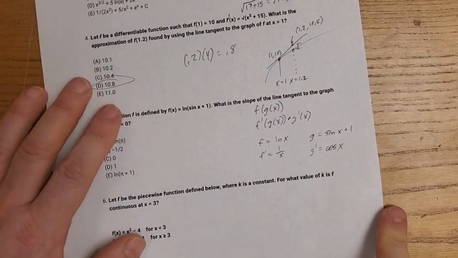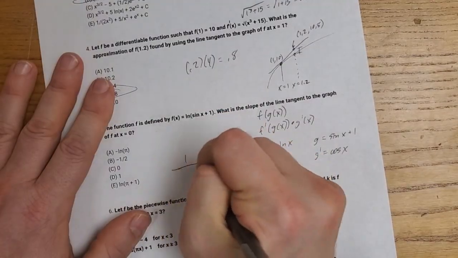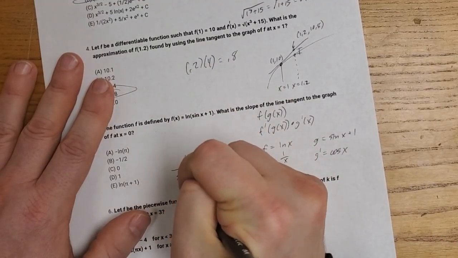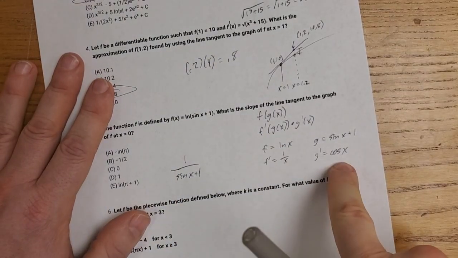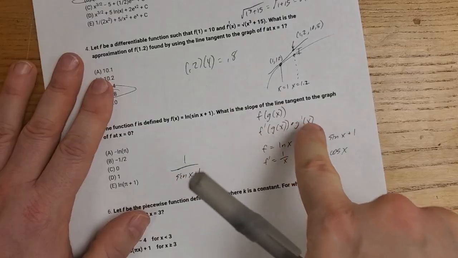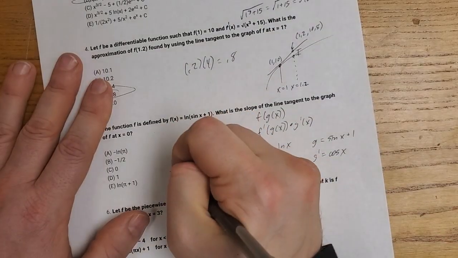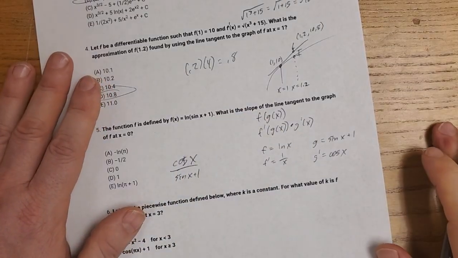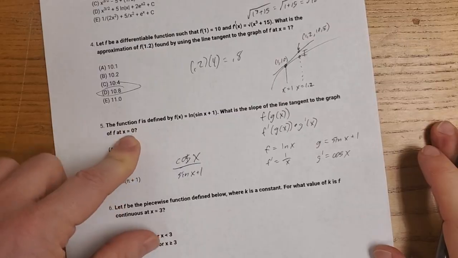Now we plug it into there. So we have 1 over the original g, so 1 over sine of x plus 1 times the derivative of the g, which is the cosine of x. So I'll just write it up here right away. Cosine of x. So what is this at x equals 0?